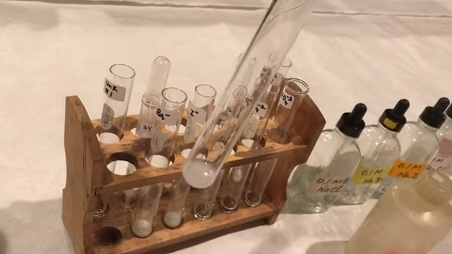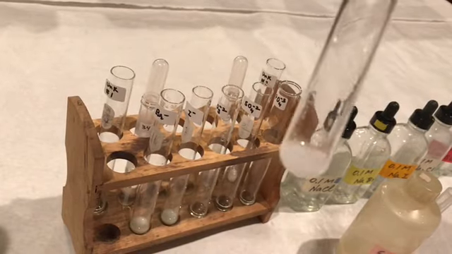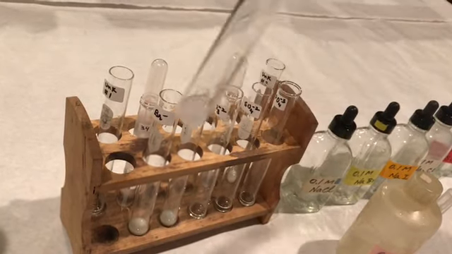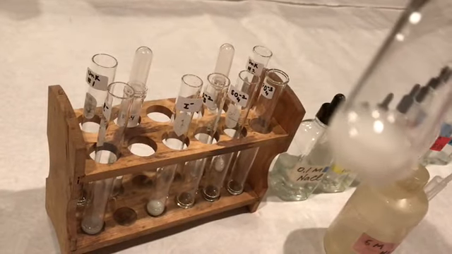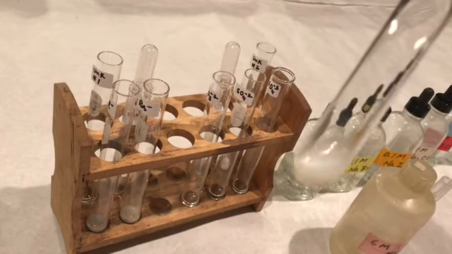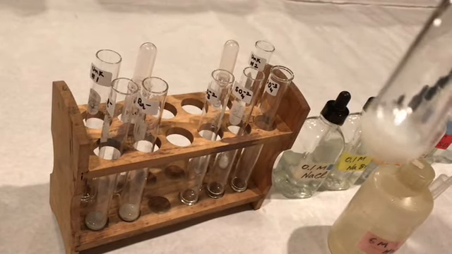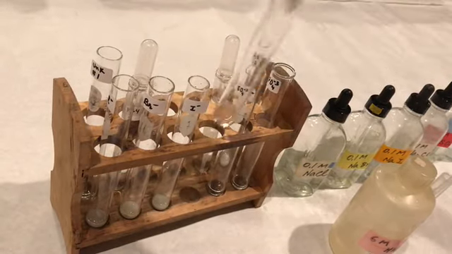After adding nitric acid, this is the chloride ion. Bromide ion. Iodide. Carbonate.